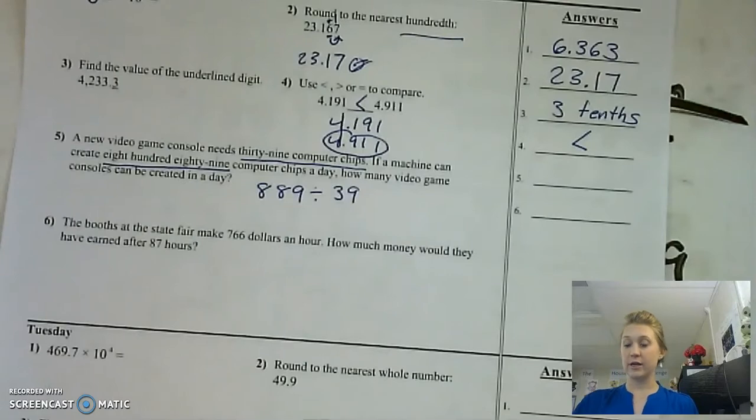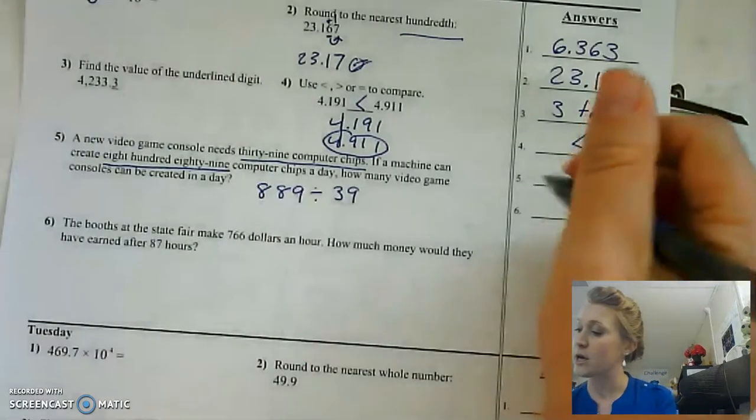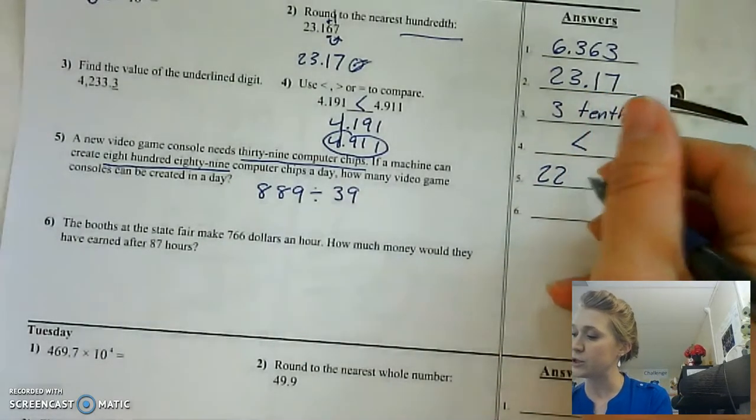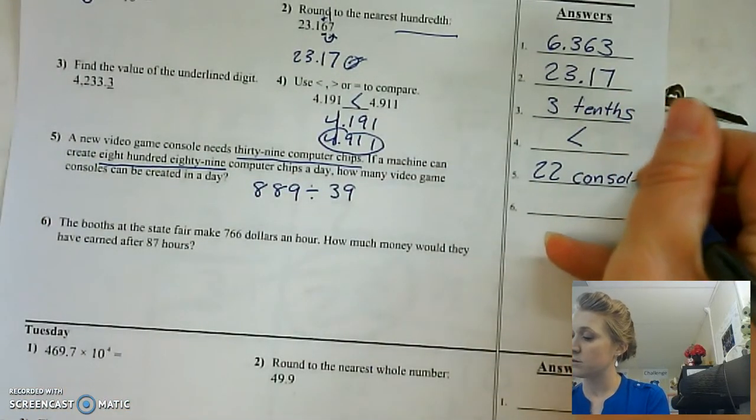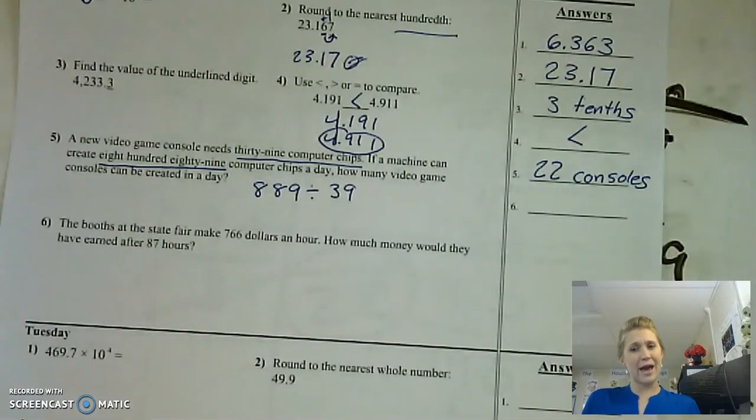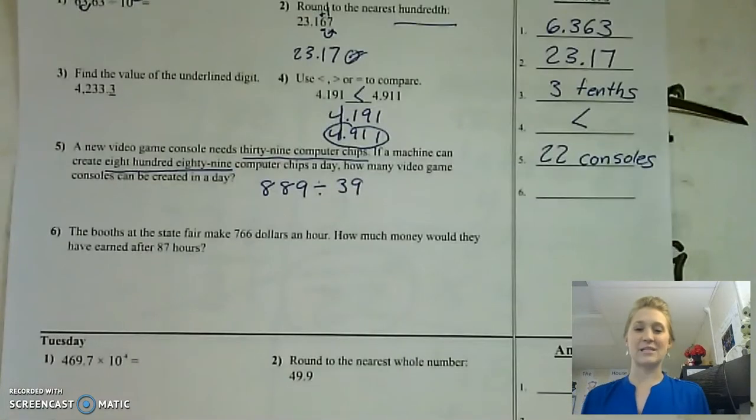So going back over here, again, we're going to label our answer. So our answer is 22 consoles. All right, not too bad, right? Let's look at the last one.